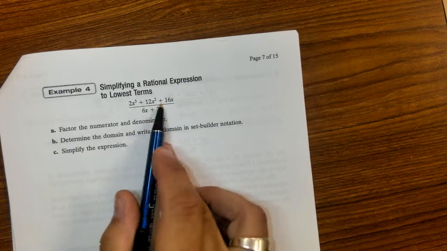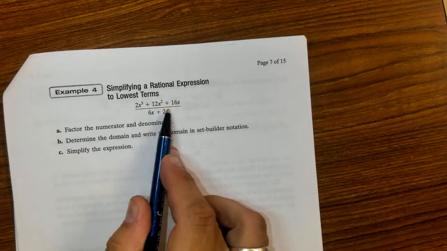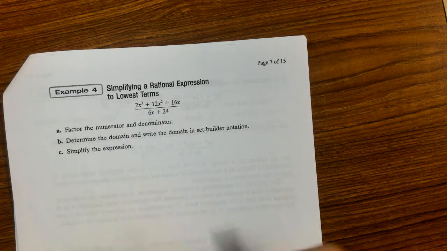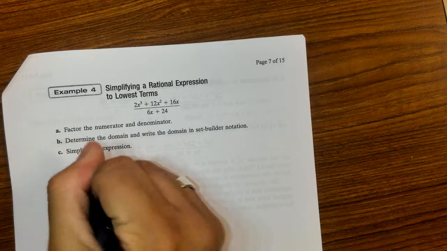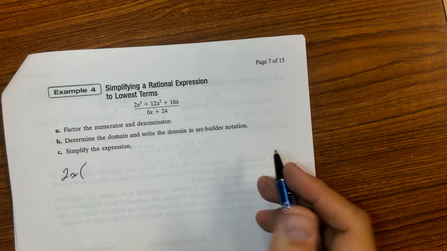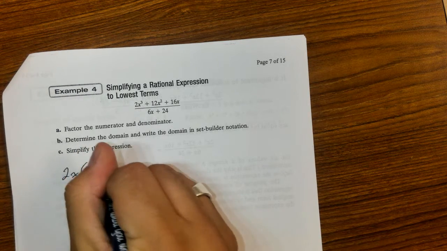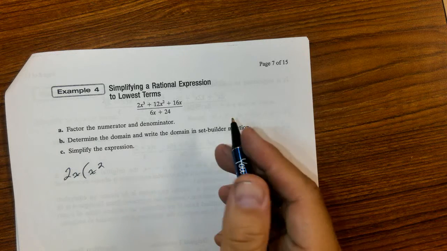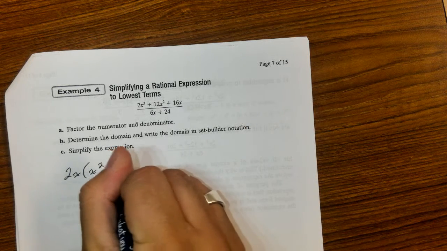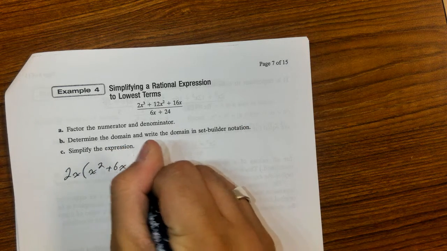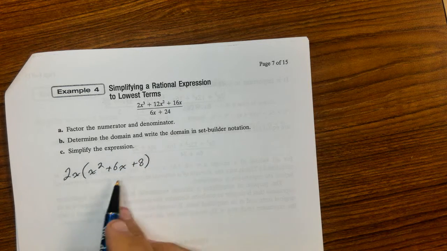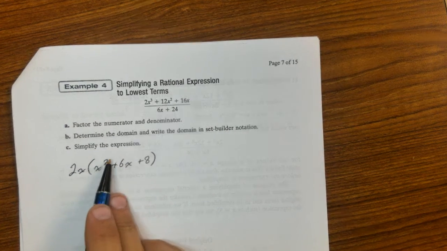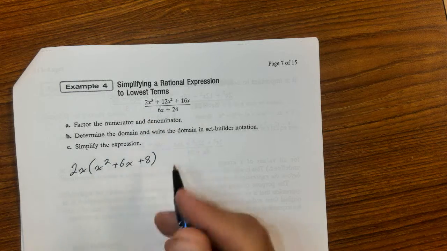So our numerator has a GCF of 2x, so 2x will be factored out. So let's factor out the 2x. And what remains is going to be x squared plus 6x plus 8, because 2x times x squared plus 6x plus 8 gives us our numerator here.